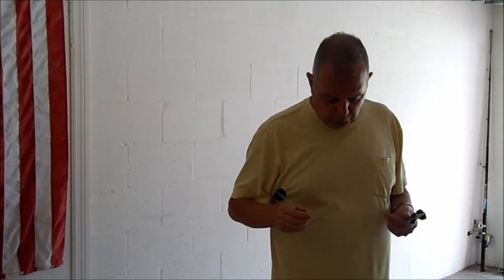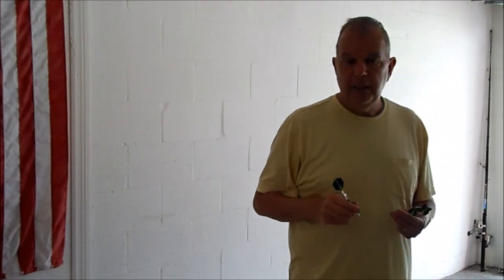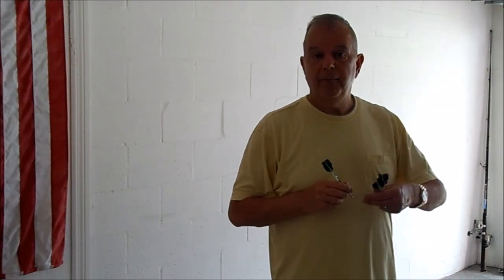So what I'll do for me is I'll go a little bit to the left of the center line, and then I can line up the way I like to line up and shoot my darts. So what I've found is doing it this way actually makes my darts straighter.